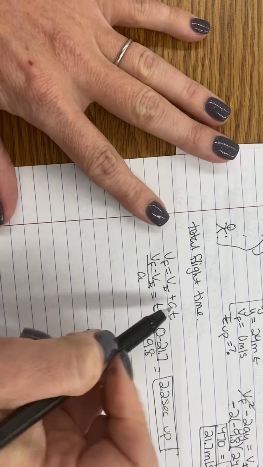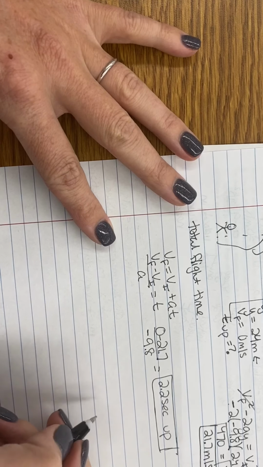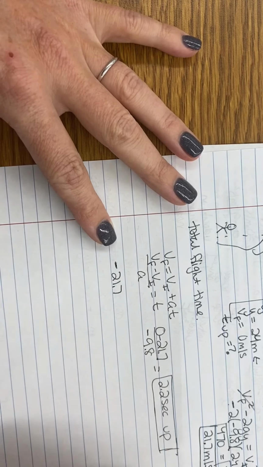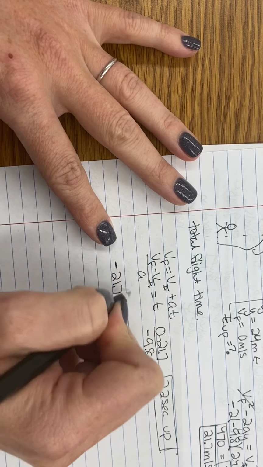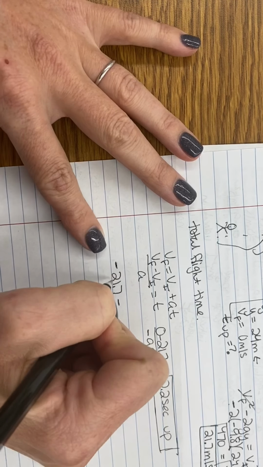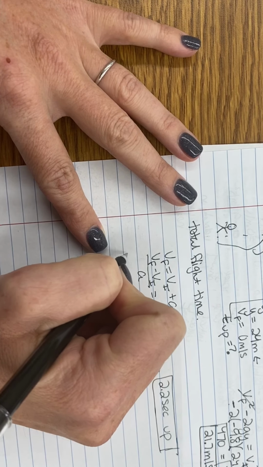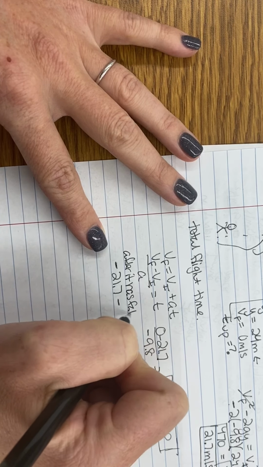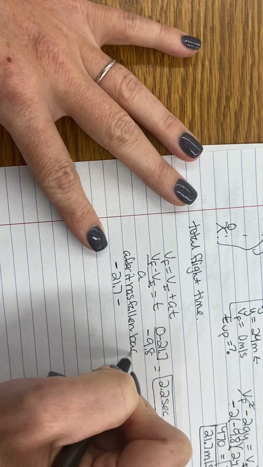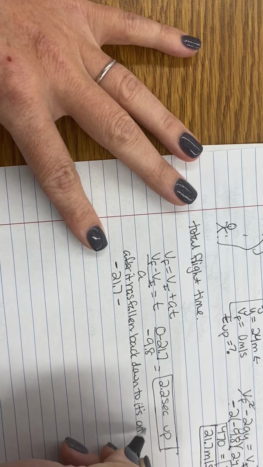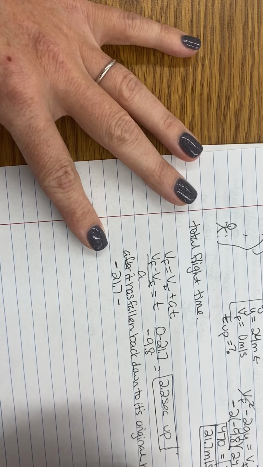The other way you could do this is with the same equation. So you would need to recognize that my final velocity is going to be negative my original velocity. So I've got negative 21.7 minus my original velocity. This velocity is the velocity after it has fallen back down to its original height, position 0.